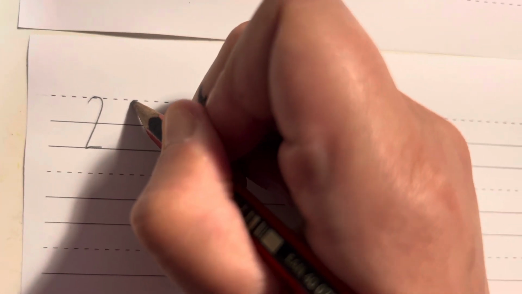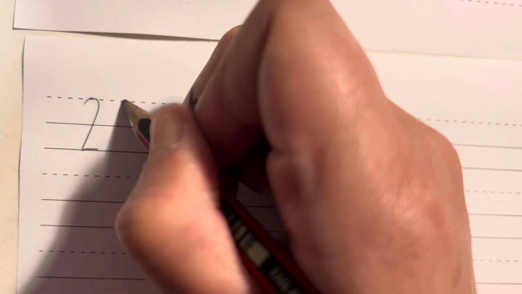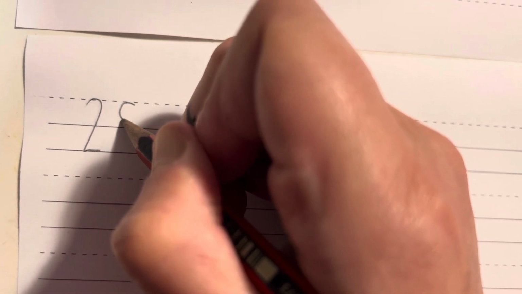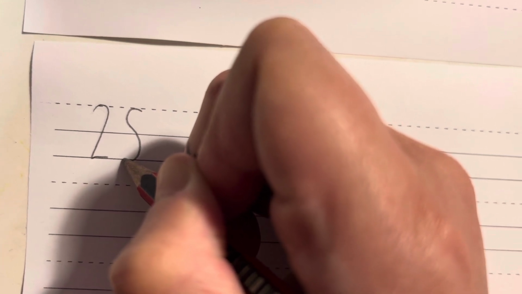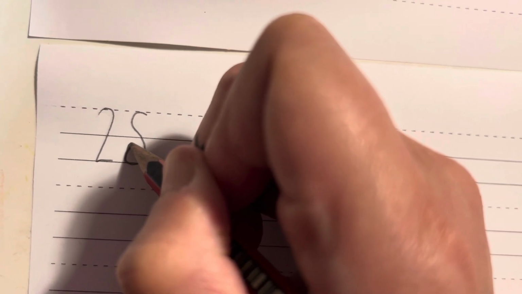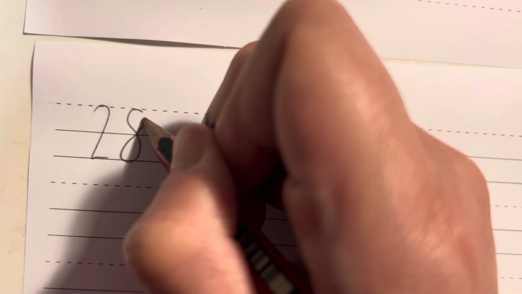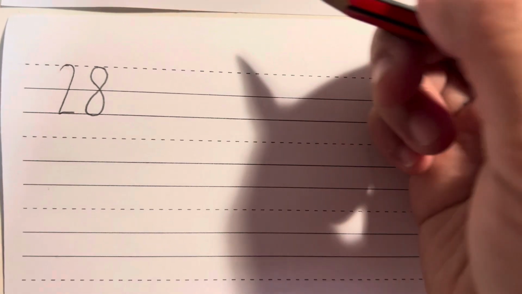For the 2, we're going to go around, down, all the way to the solid line and go across on the line. And for the 8, we are going to start from the dotted line at the top and go around and touching the bottom line like a letter S. Then we're going to cross on the middle line and go back and join together.